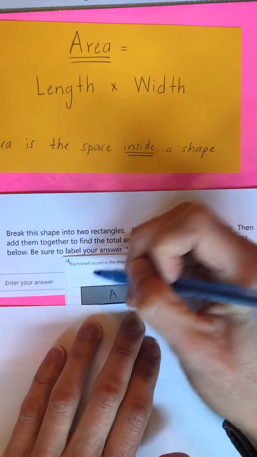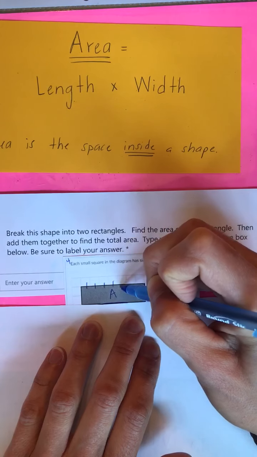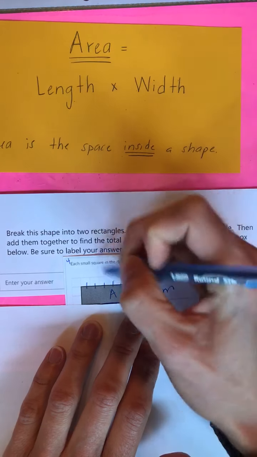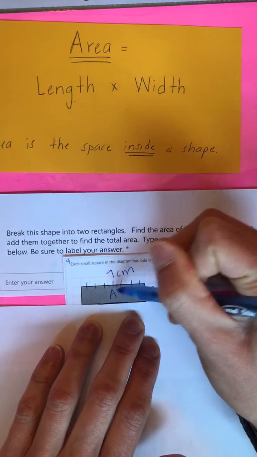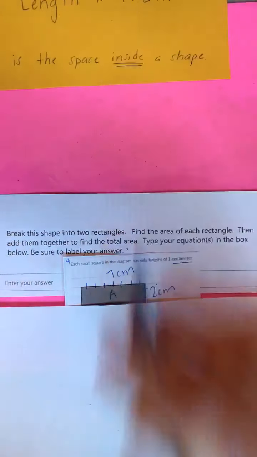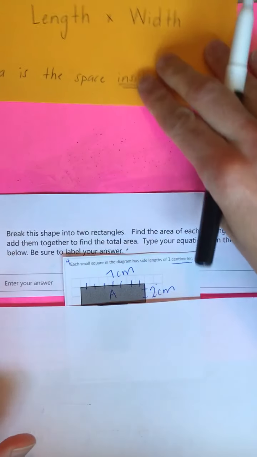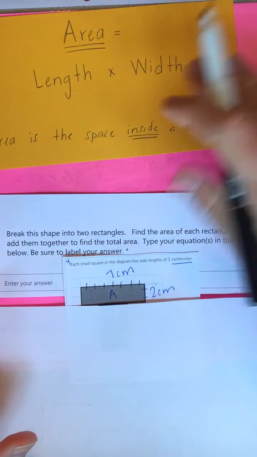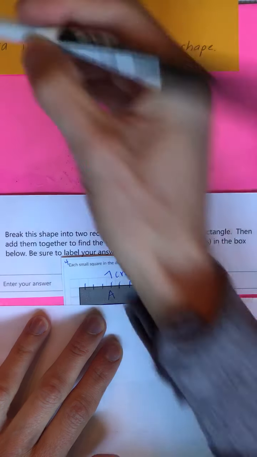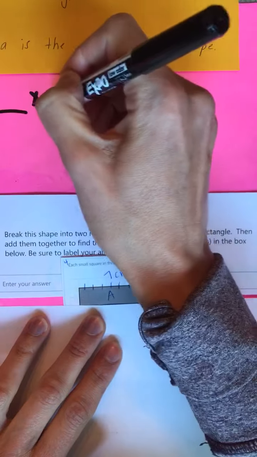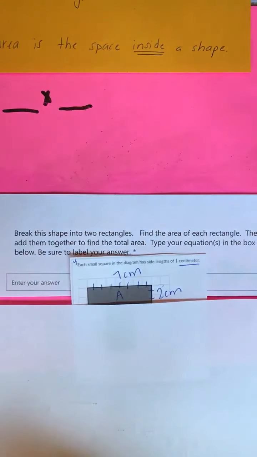And what is the width? Let's count. 1, 2, 3, 4, 5, 6, 7. So my length is 2 centimeters and my width is 7 centimeters. So to write my equation for A, I'm going to do length times width. So what would my equation for A be? What's my length and what's my width? You go ahead and fill that in.